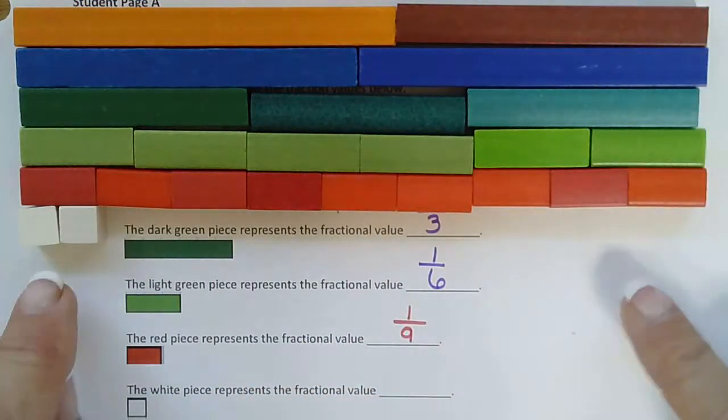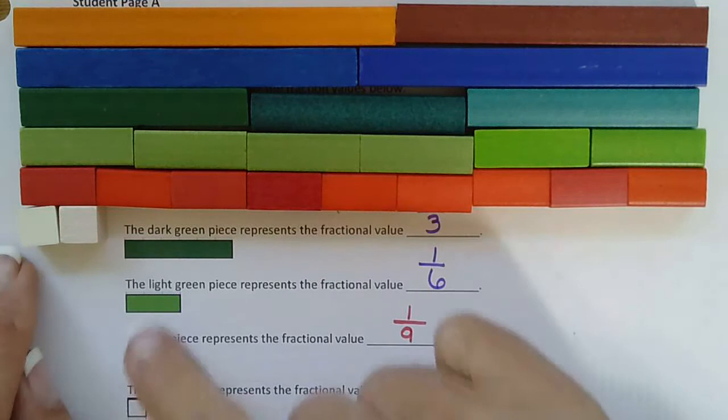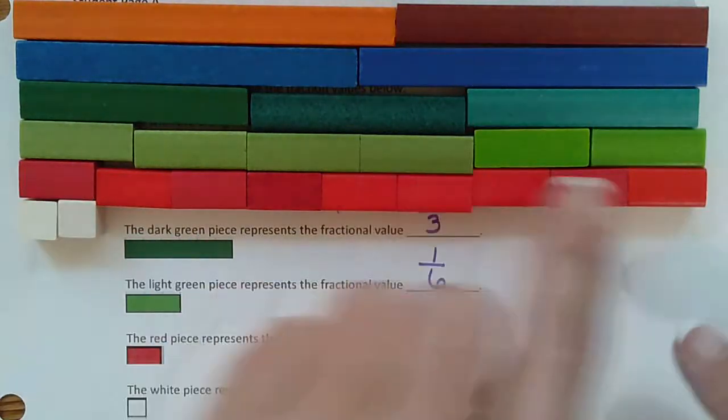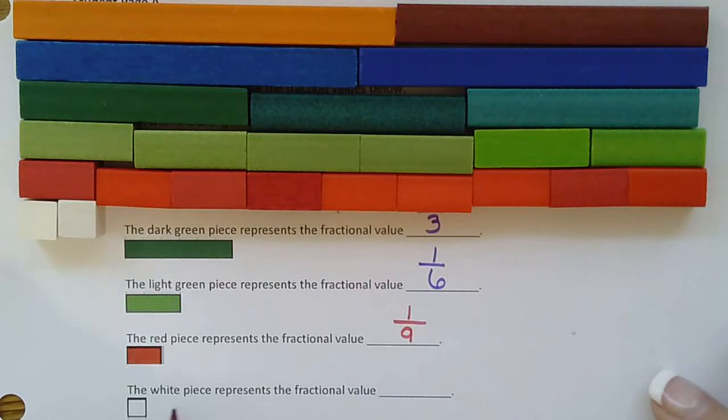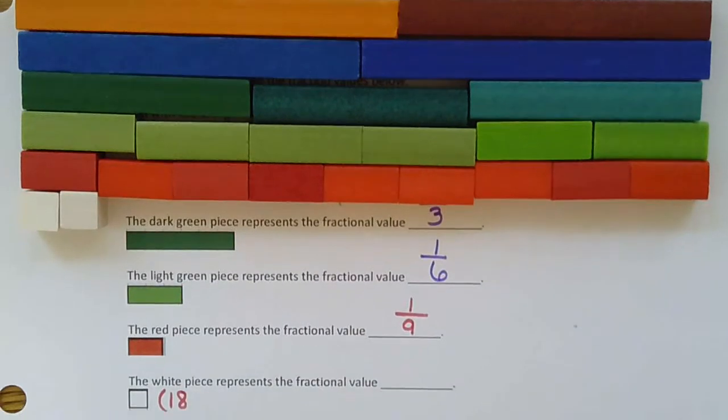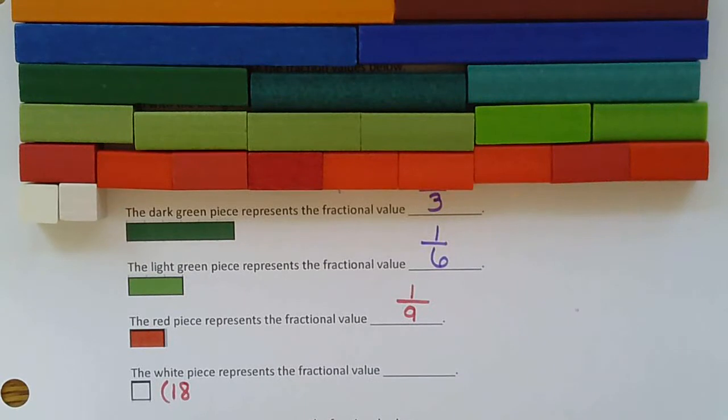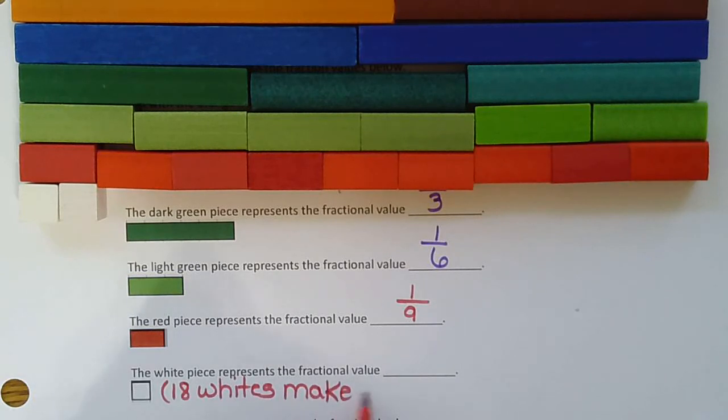So does everybody agree it would be 18 whites make a whole? Since there's 9 reds and 2 whites make a red, that means 18 whites make a whole. Let's move this up a tad bit. That means each white is 1/18.